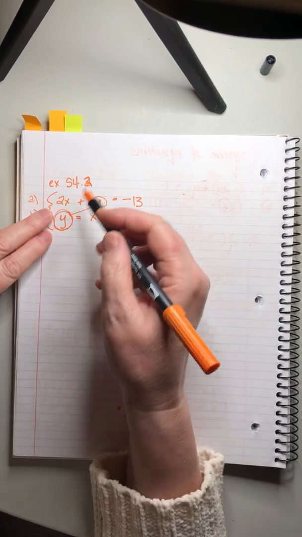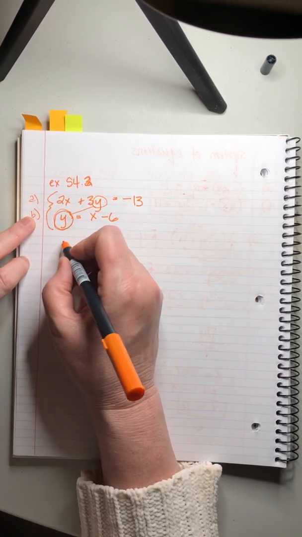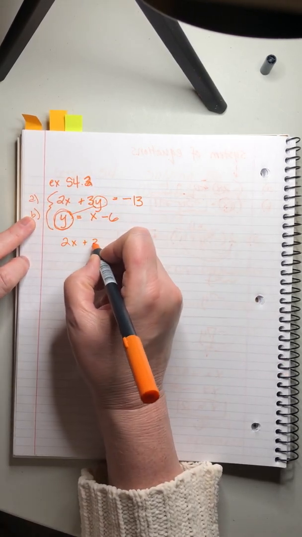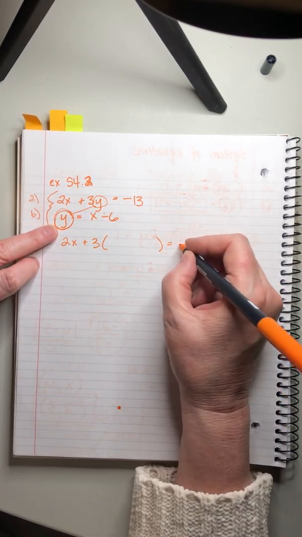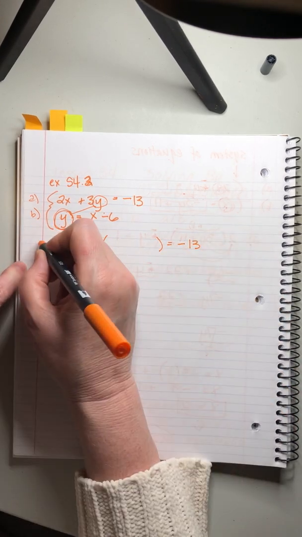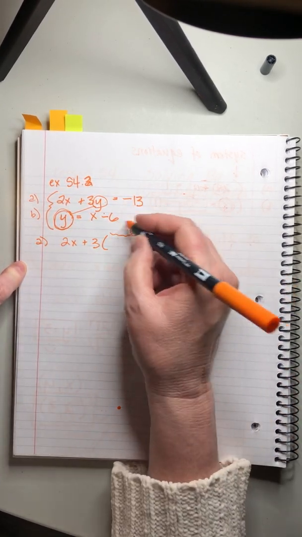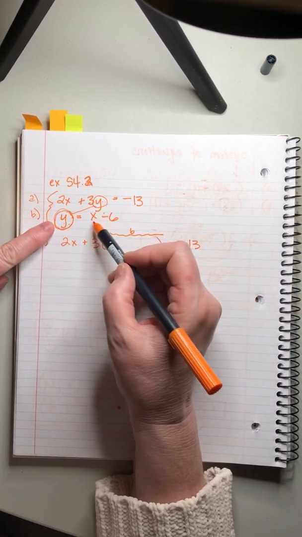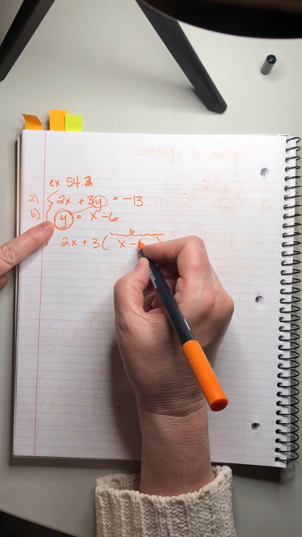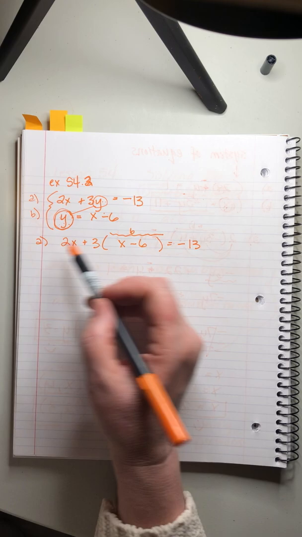So let's substitute the y's instead. Okay, so we start with the equation that we're going to plug into, and we write that out, 2x plus 3, and then we put a big space where we're going to substitute it in, equals minus 13. So this is the A, and then the B is going to go in here, right? This is just to show you where it's going to belong. Y is equal to x minus 6, so x minus 6 goes right there. Cool, right? We're substituting. So now we've combined A and B.